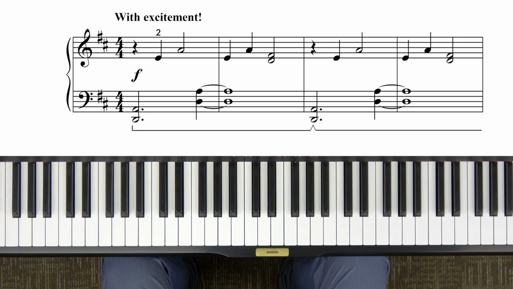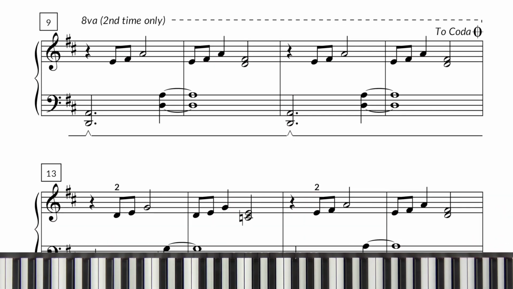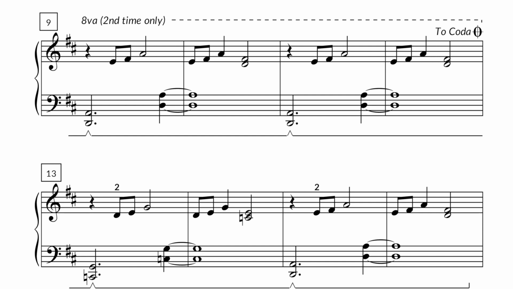Now let's look at measures 9 through 16. Take a look at the left-hand part first again, and tell me what you notice. You should notice that the left hand is doing the exact same pattern as before. So we're good for the left hand, right? Now check out the right hand part and tell me what you notice. Same or different?